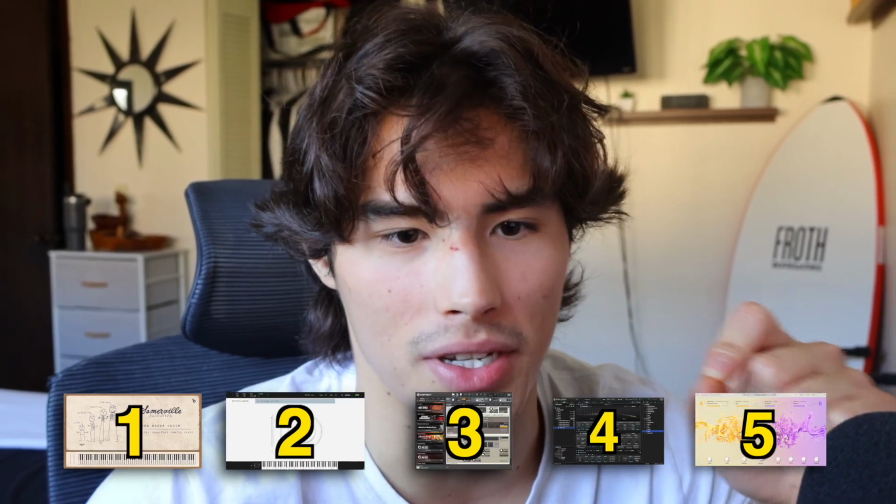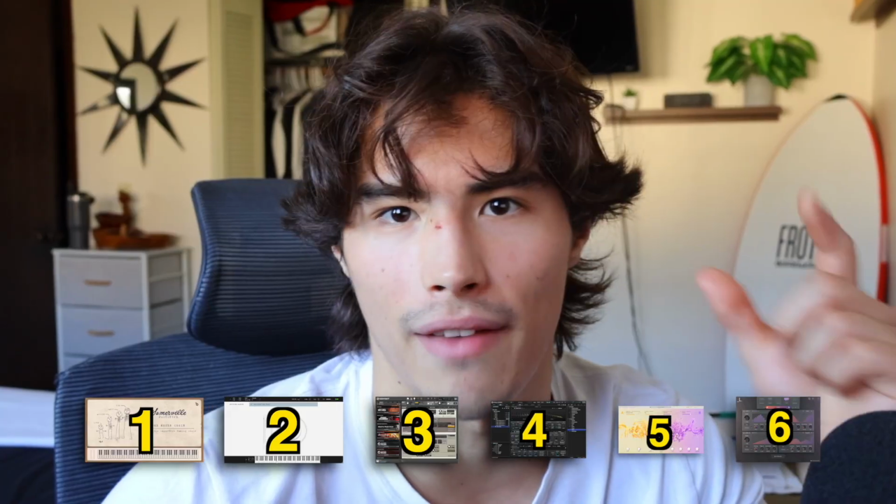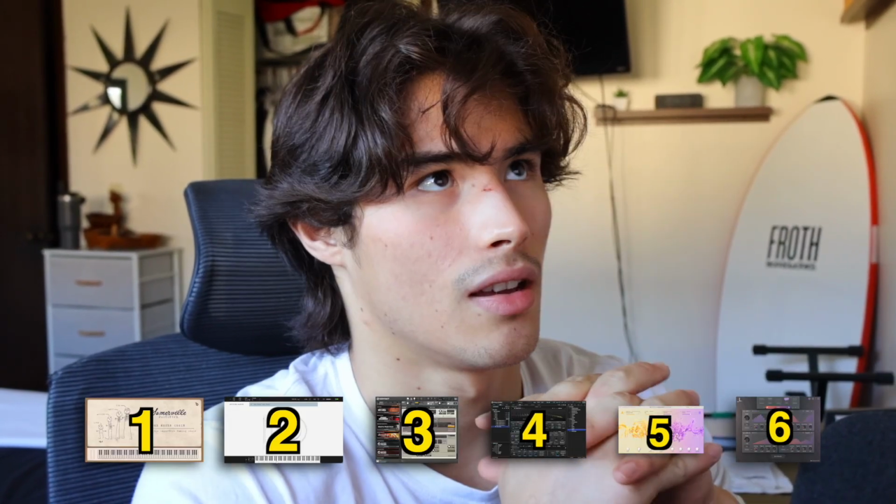Then Augmented Voices. I love the fact that everything is centered around choirs and you can get combinations of pads and choirs, keys and choirs, ARPs, everything like that. Next up, we have Cube, just because of the versatility and uniqueness of the presets themselves. And that's all of them.